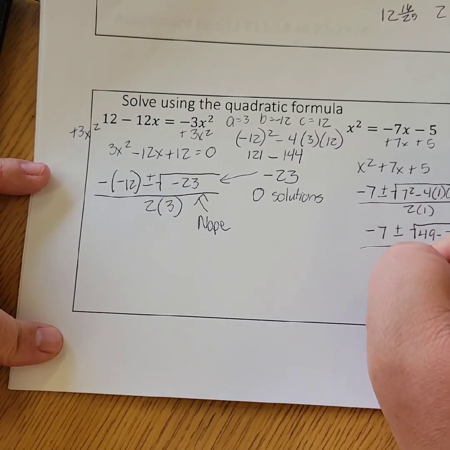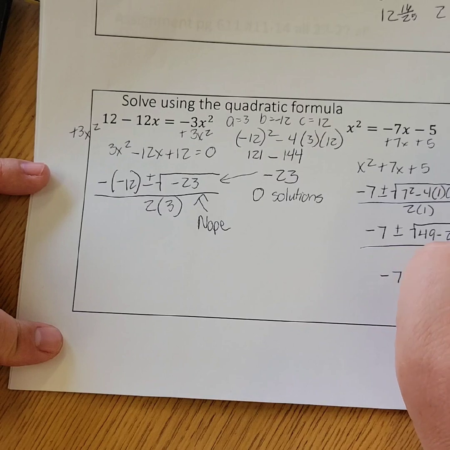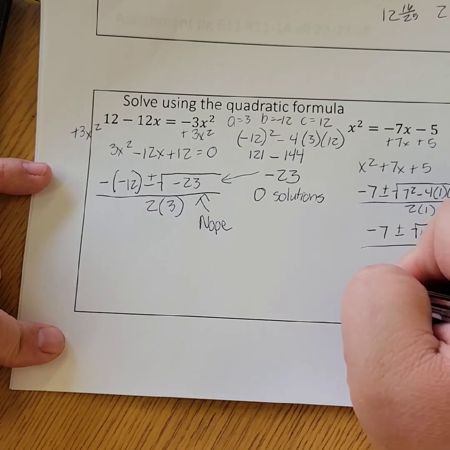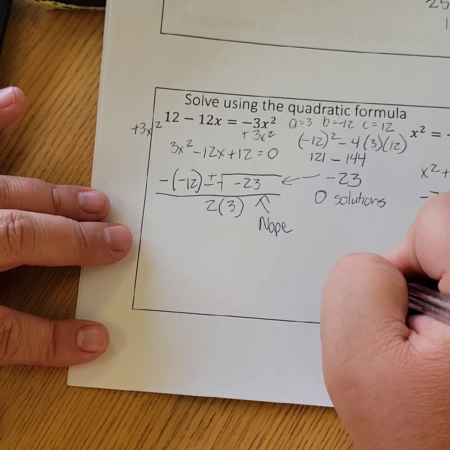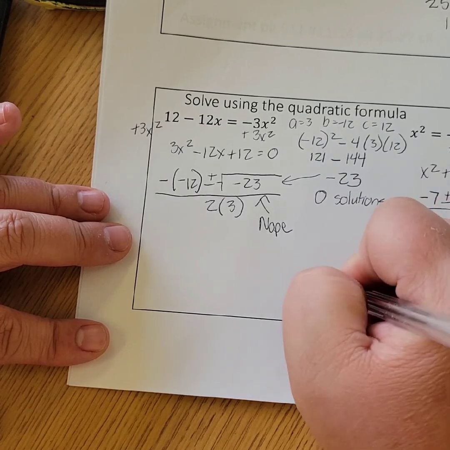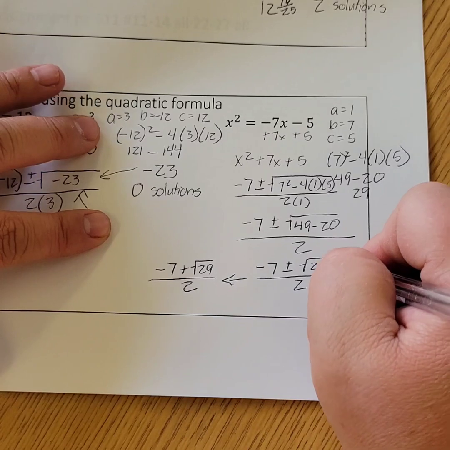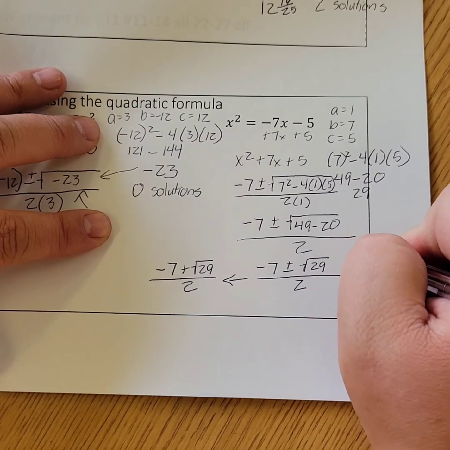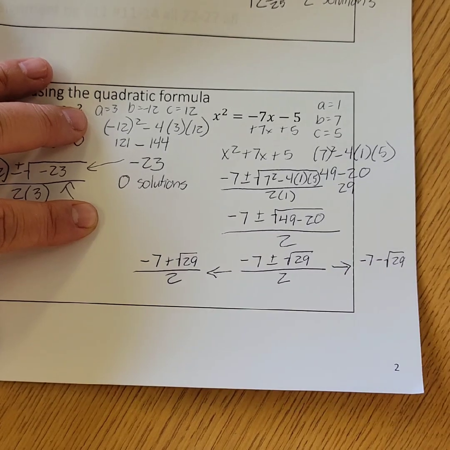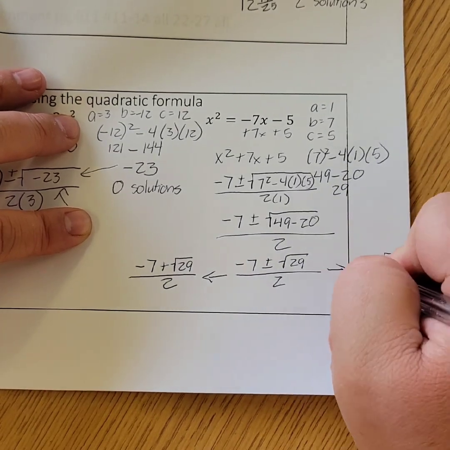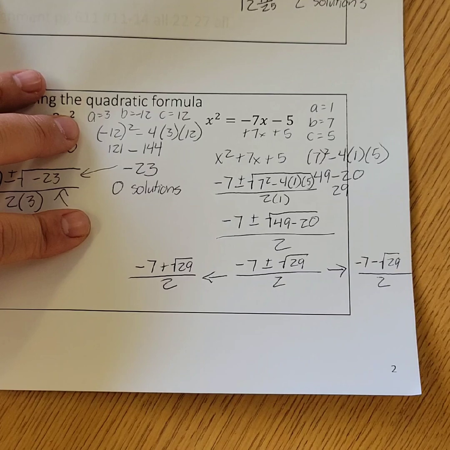Negative 7 plus or minus the square root of 29 over 2. So we'll go plus, so negative 7 plus the square root of 29 over 2. Negative 7 minus the square root of 29 all over 2. Sorry if my hand's been in the way a lot.